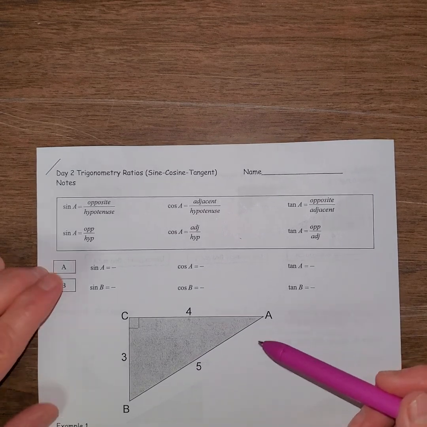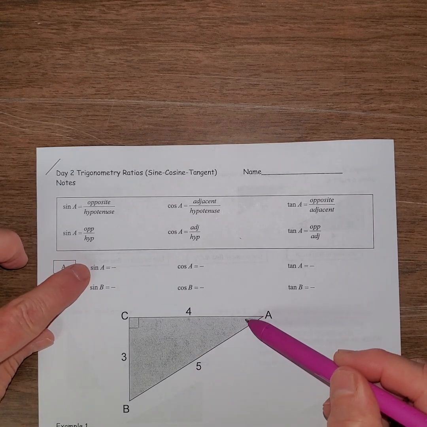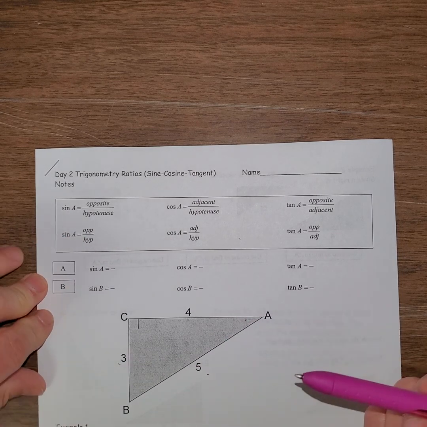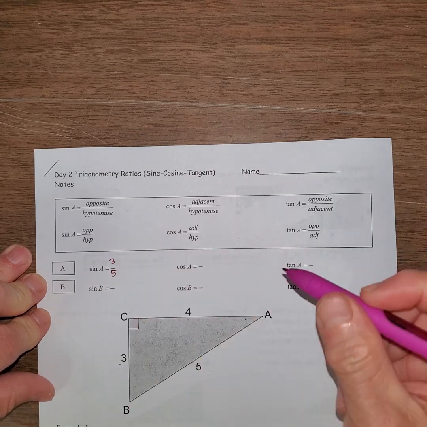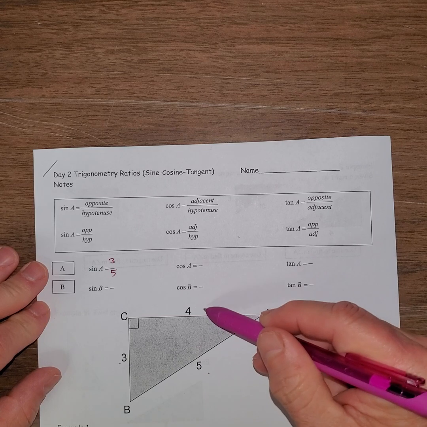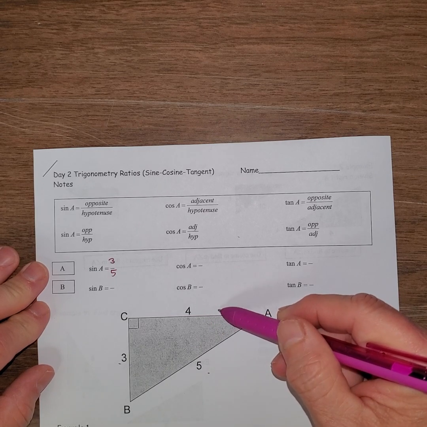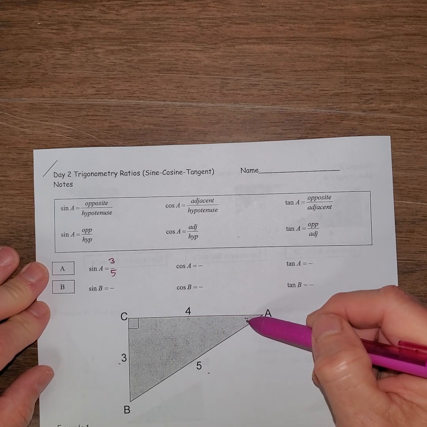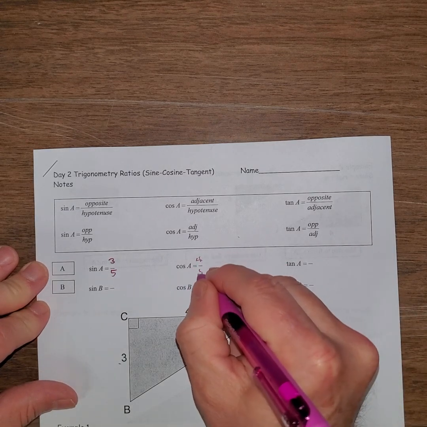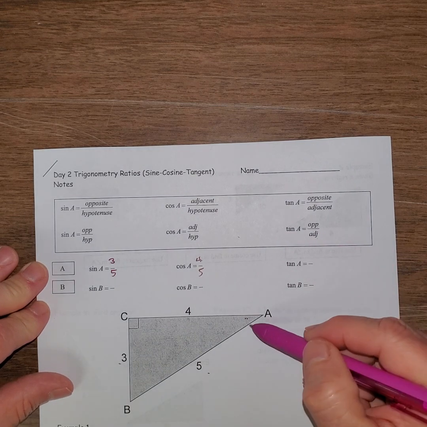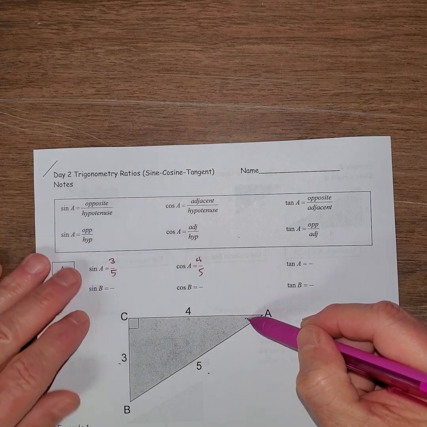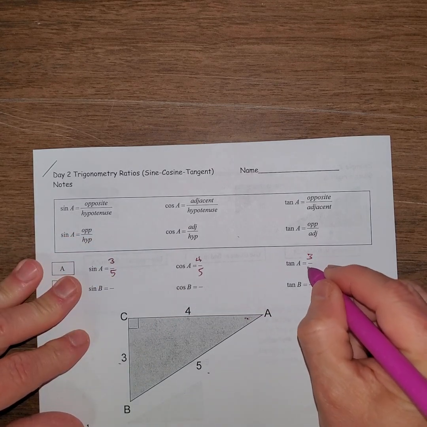So, if you look at A, here's A, and they want sine of the angle. That's opposite over hypotenuse, so that'd be 3/5. Cosine of A, adjacent over hypotenuse, so from A, adjacent would be the one close, but not the hypotenuse, right? So that's 4, and then the hypotenuse is 5, so it'd be 4/5. And then tangent's opposite over adjacent, so from here, opposite's way over here, adjacent's real close and not the hypotenuse, okay? So that would be 3/4.